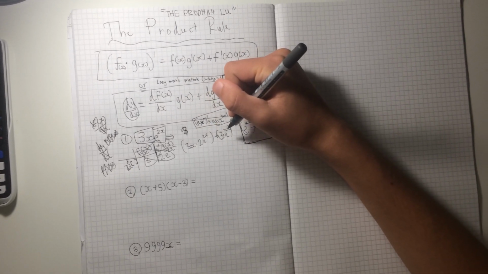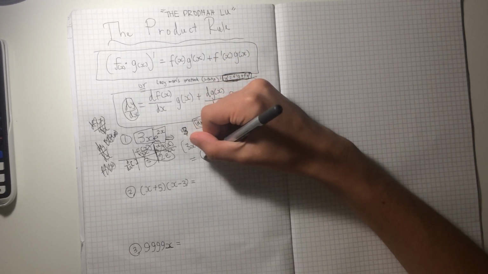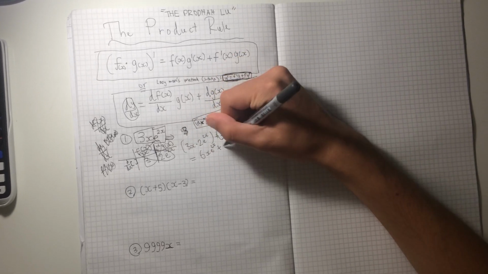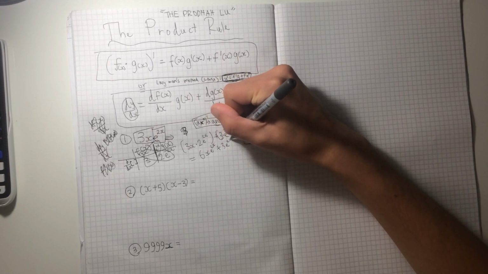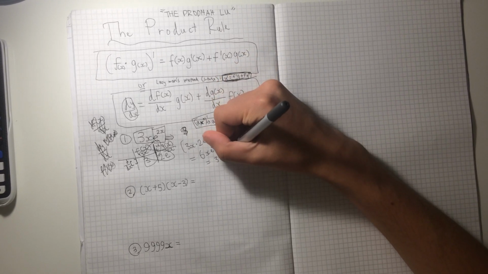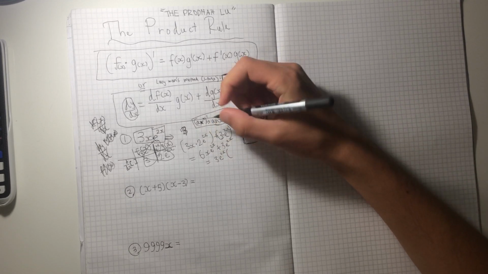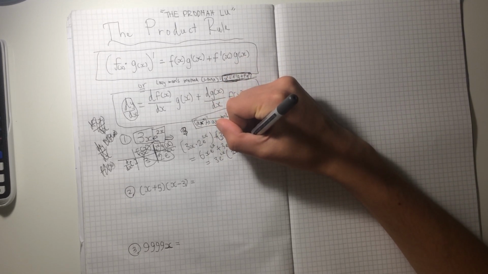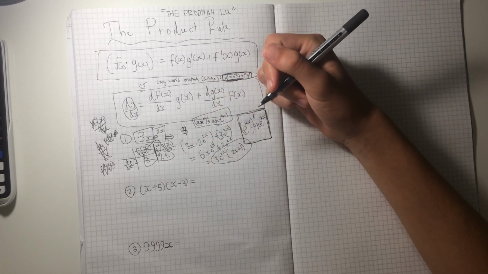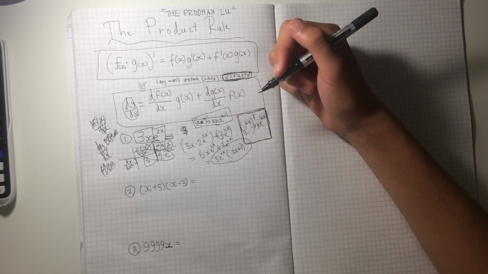We can simplify it, of course, and then we get plus 3e^(2x), and of course you can simplify that to get 3e^(2x) times (2x plus 1), but that's just a matter of style. I'm sure in most calculus exams you'll be given the marks for doing that.